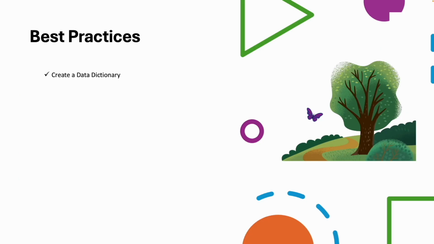Best practices. Always maintain an offline dictionary or an inventory of what information was brought into the Data Cloud and to which specific attribute it was mapped. We should always try to utilize the standard data model, and if we find any gaps for the data which we are trying to map, we can extend the standard data model by creating new custom fields.